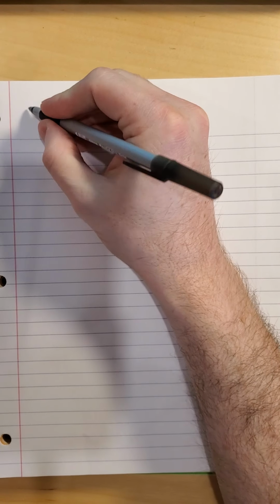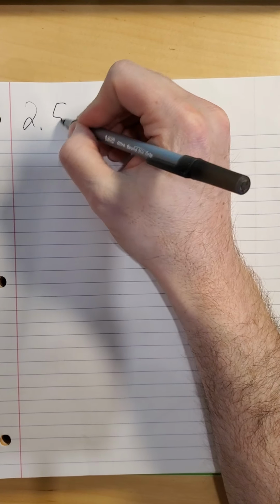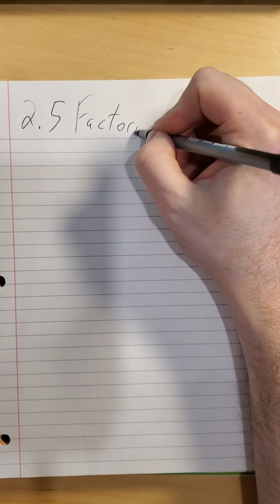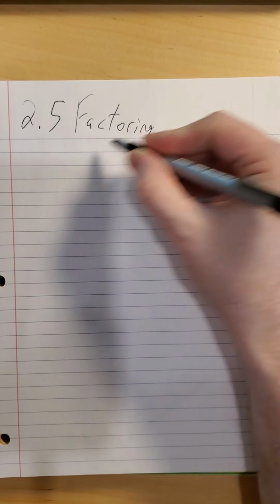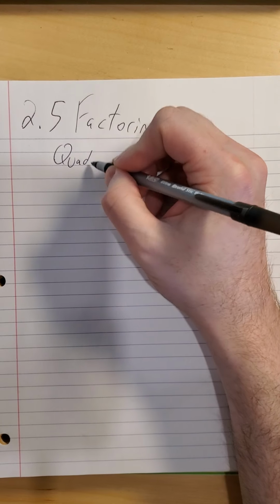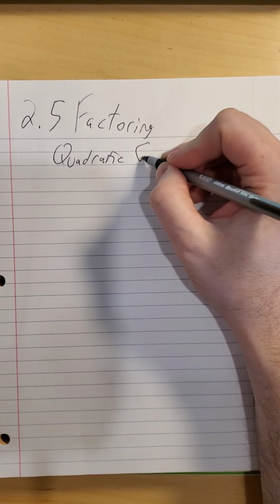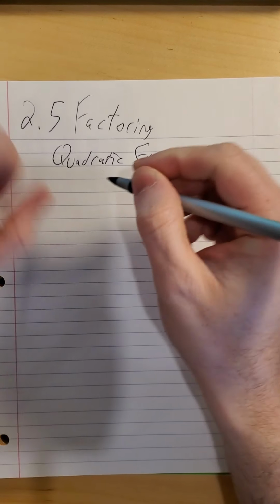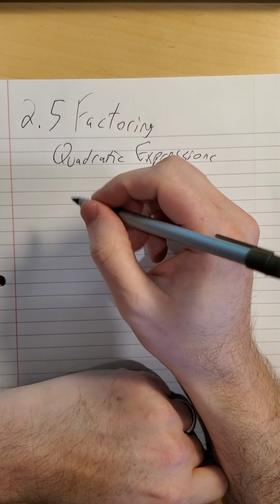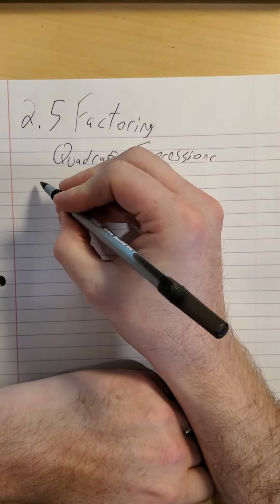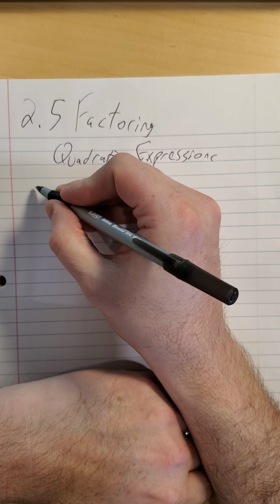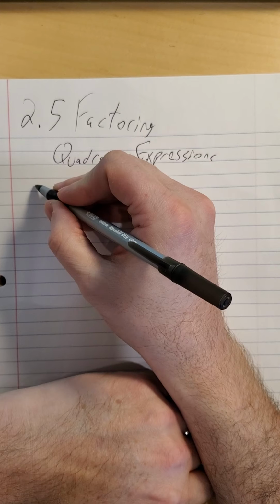Hello and welcome back. Today we get to work with section 2.5 on factoring quadratic expressions. So first we'll look at what it takes to be a quadratic expression and then a quadratic equation.